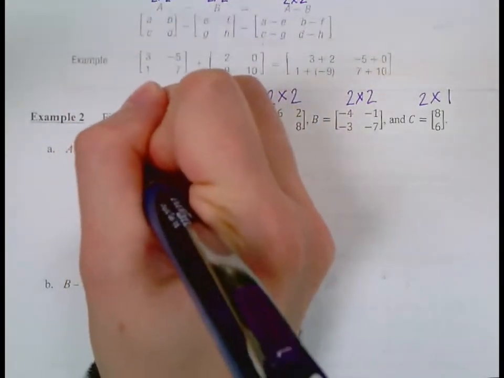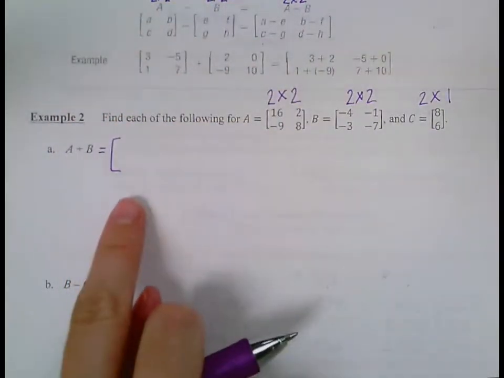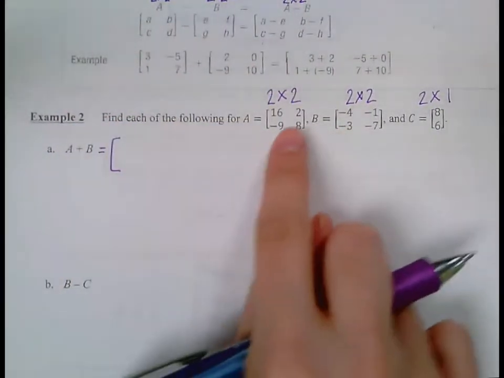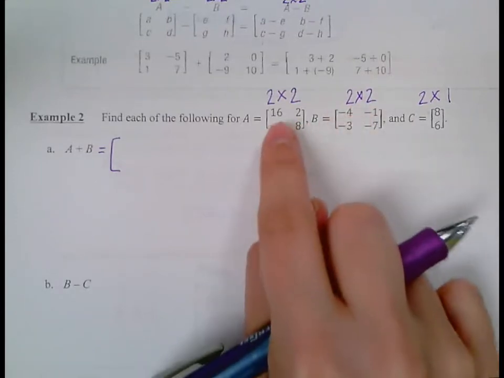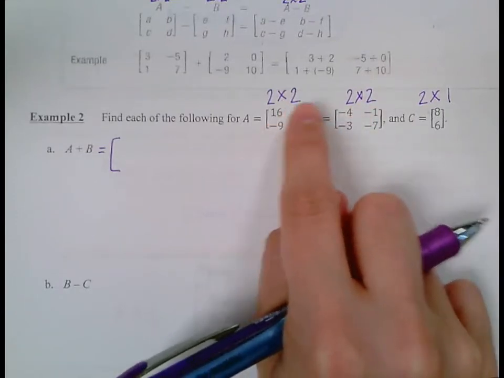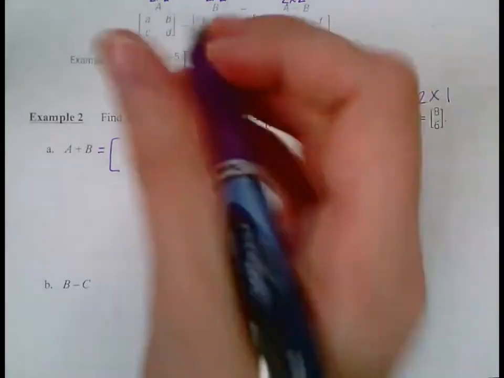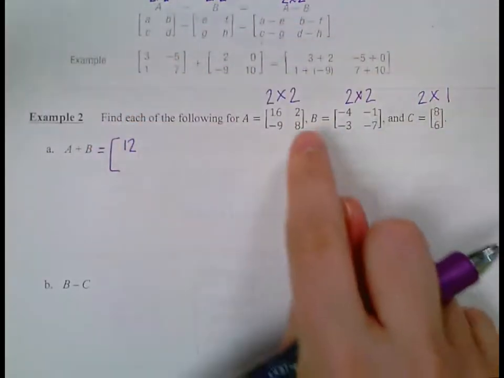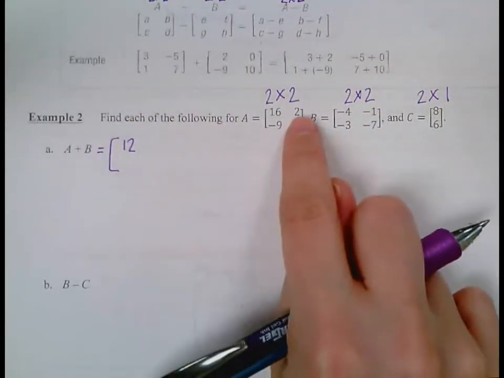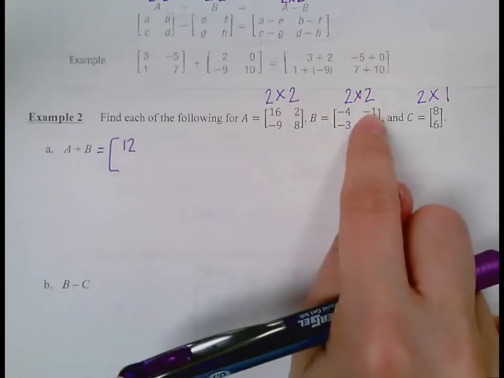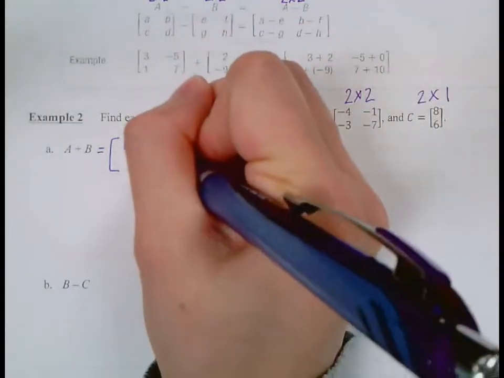So to add these, my matrix is still going to end up being 2 by 2, so I add the corresponding elements. So I would add 16 plus negative 4, so that would be 12. And then row 1, column 2, so then 2 plus negative 1 is 1.